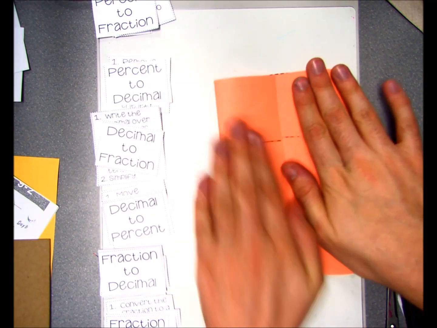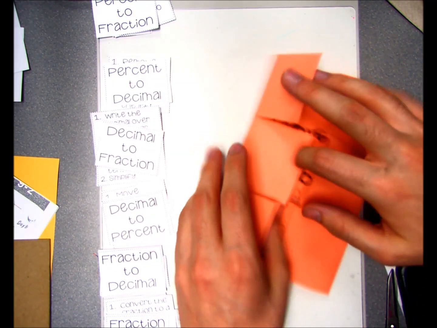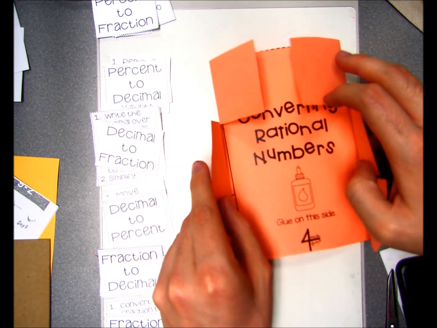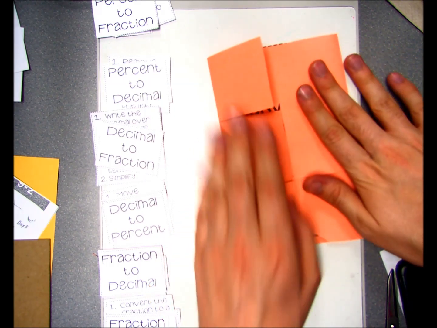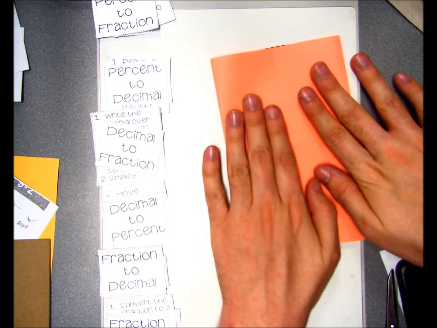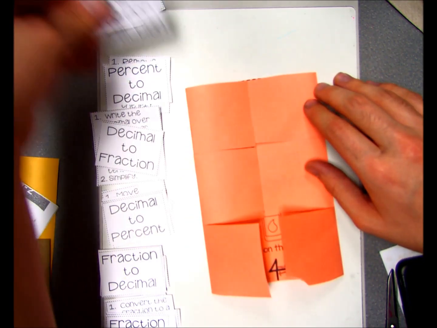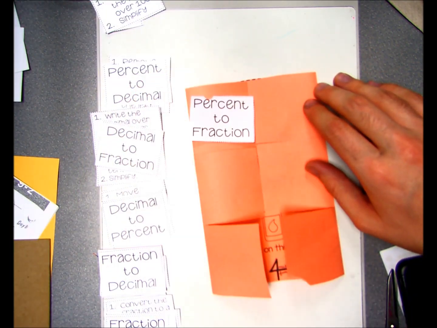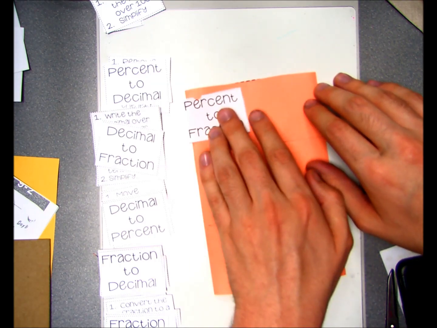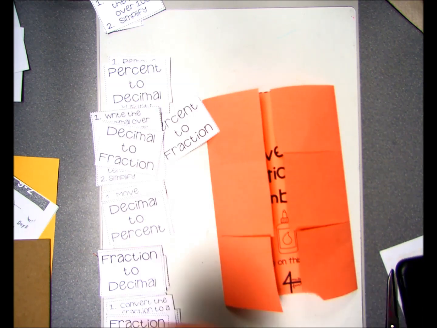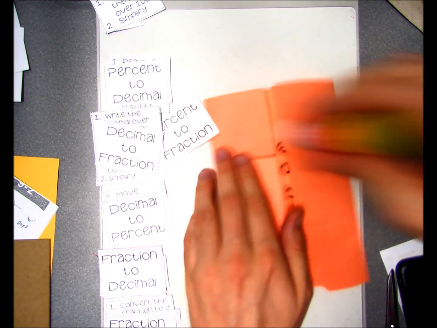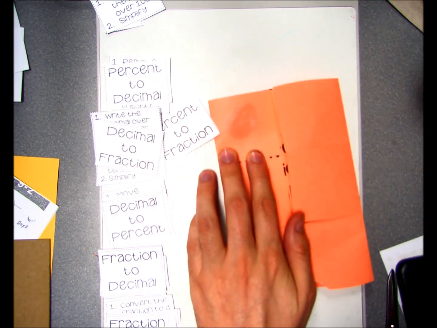Okay, so I'm going to take my flip chart. On the outside here, I'm going to put my titles. Now, it doesn't really matter what titles you put where. I'm going to put percent to fraction here, and then I have a couple choices. I could do the opposite across from it, and I think that would make sense. Take my glue, and I'm going to put percent to fraction right there.